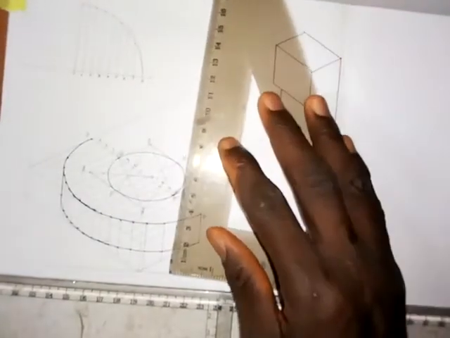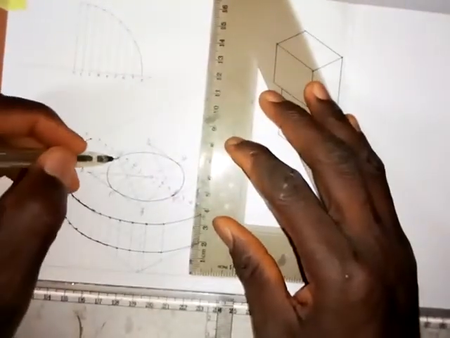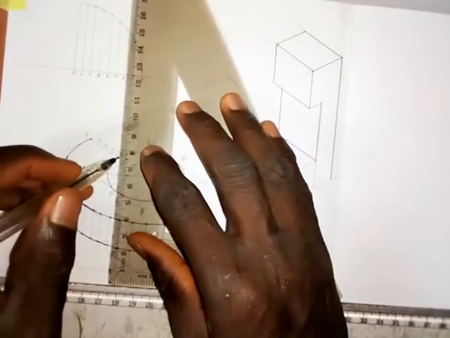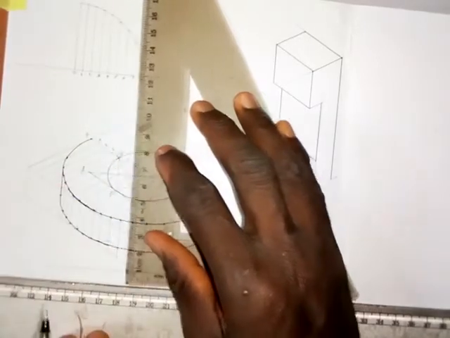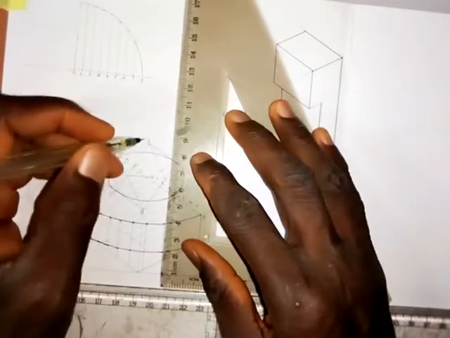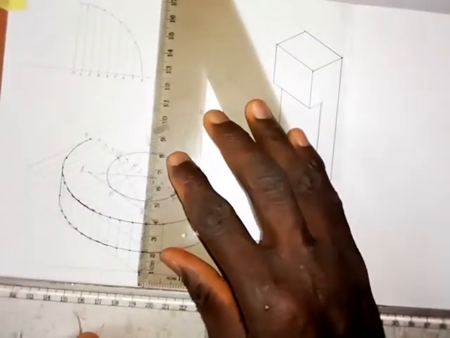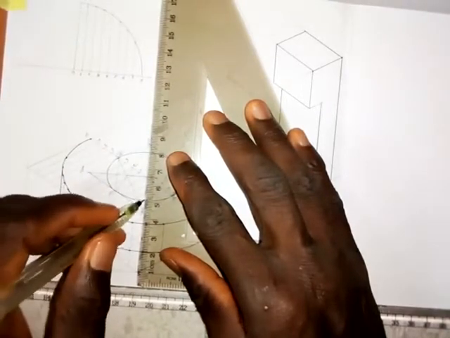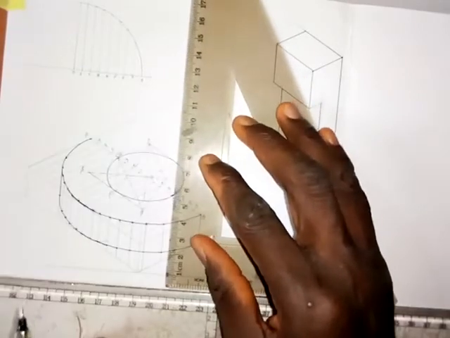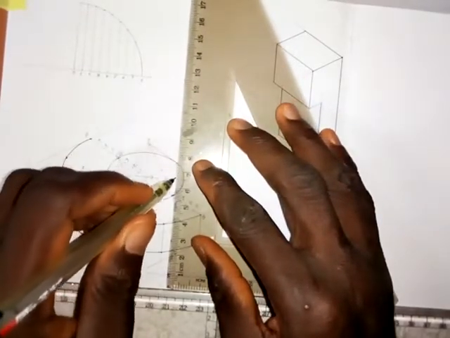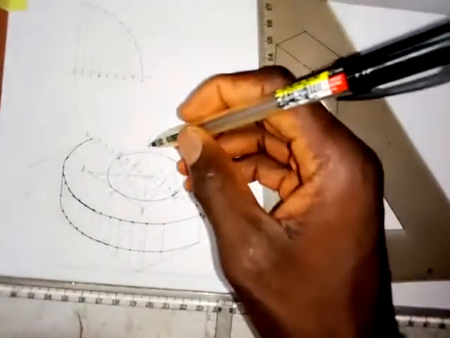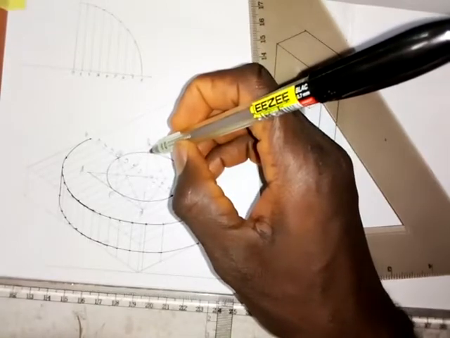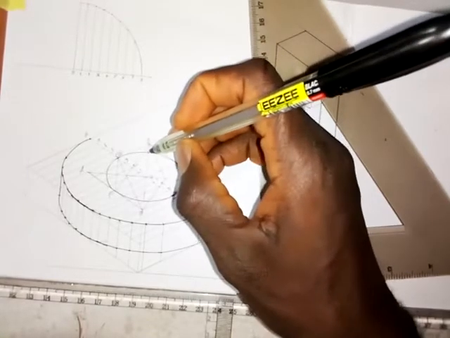So what you need to do is come to this point E here and draw a vertical line down. Then come to this point D here, and draw a vertical line down. Then you come to this point H and draw a vertical line like this. The line I drew from point D touched this isometric circle at this point. So this is the point that I need.